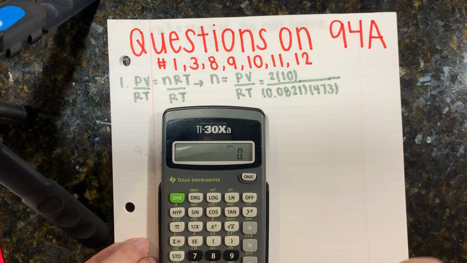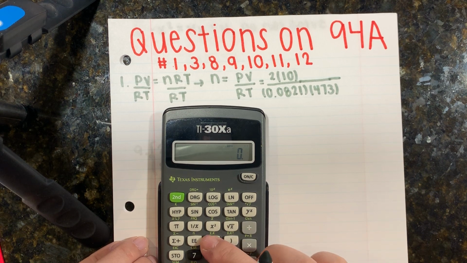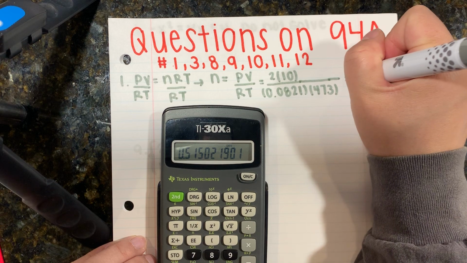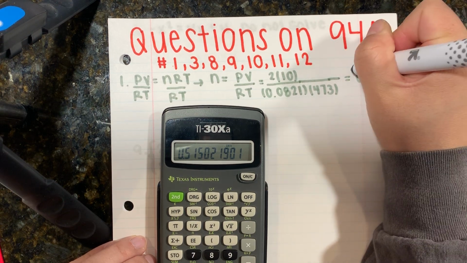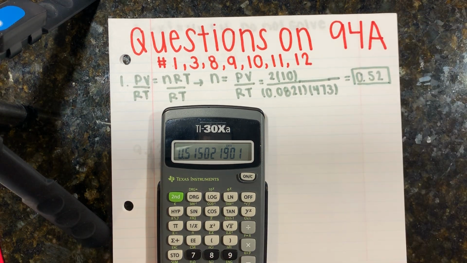So that would be 20 divided by, and I have to put this in parentheses, 0.0821 times 473, close the parentheses, equals, and my answer is 0.52. And that's the number of moles that we were solving for.